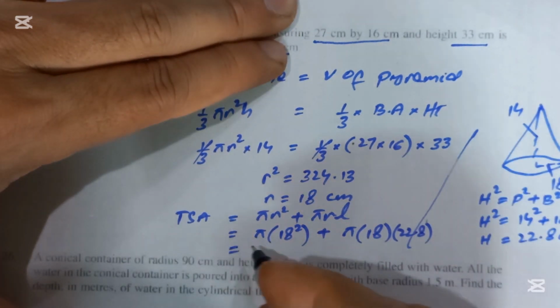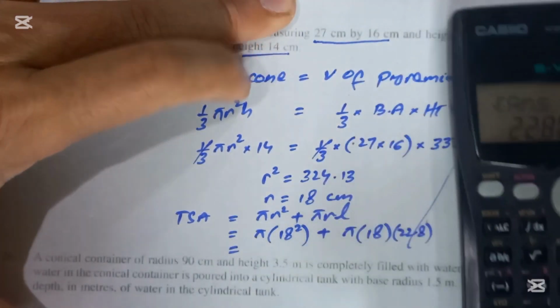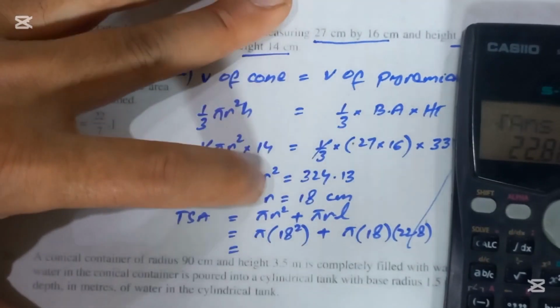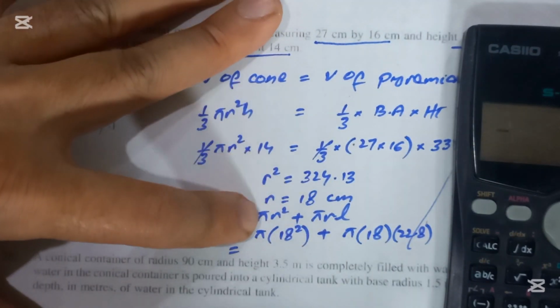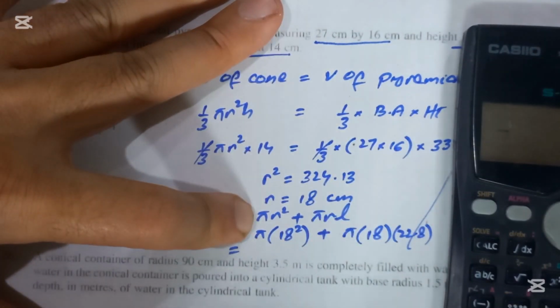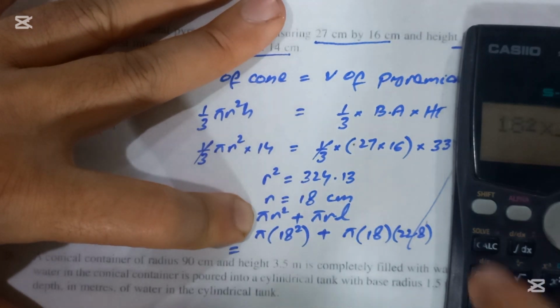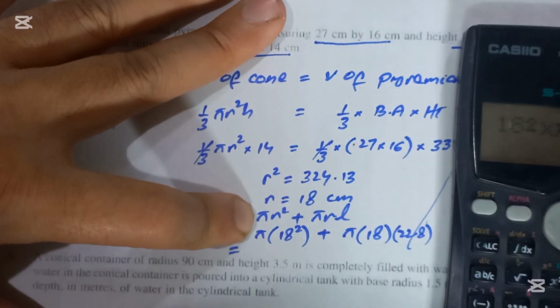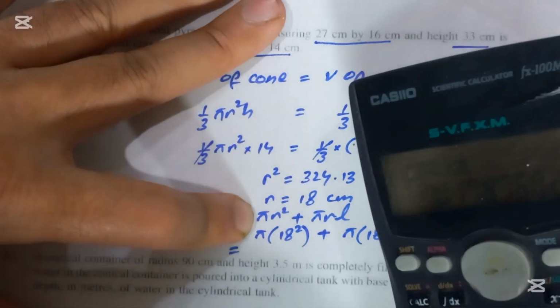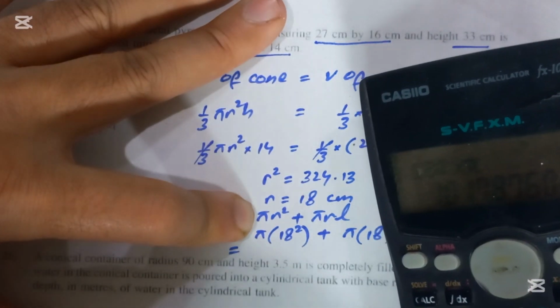And now apply the calculator. Now use the calculator at this point. This is 18 square into pi. 18 square into pi equal to 1017.87.